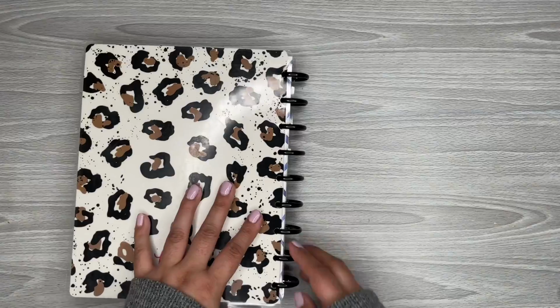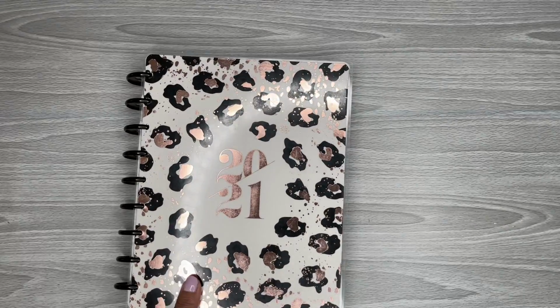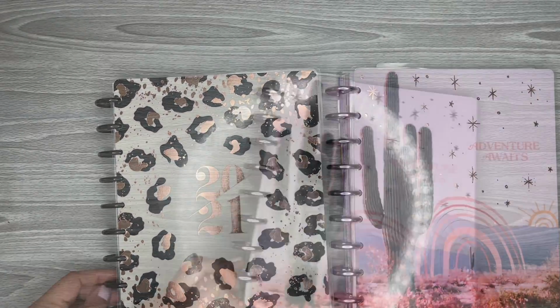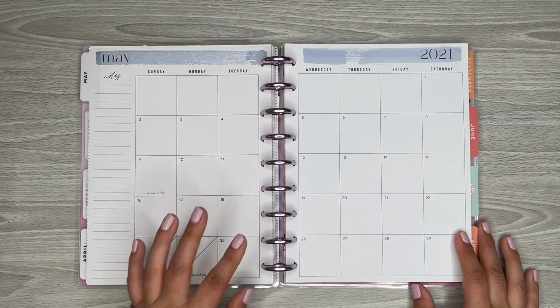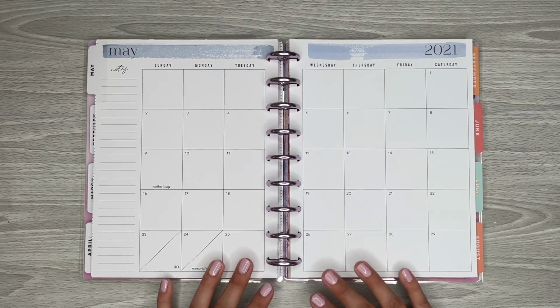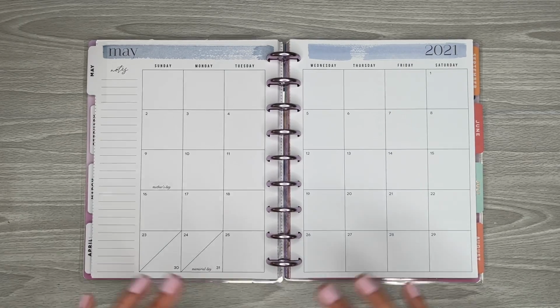The next thing I'm going to move on to is my social media planner. Okay, so for the social media planner, I like to use the monthly pages as kind of like a schedule for the month.